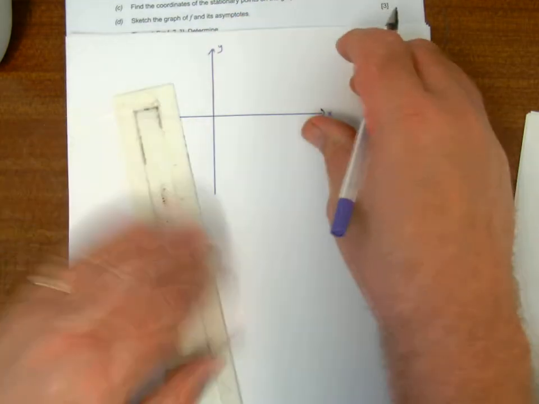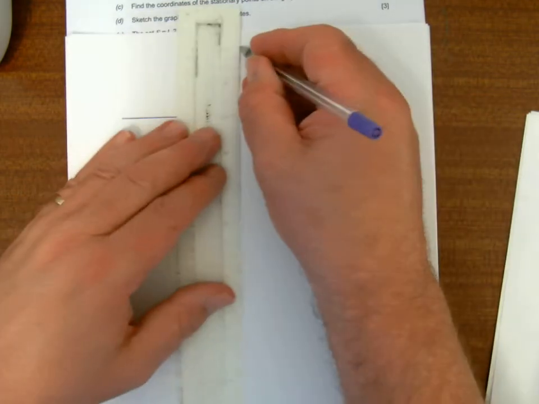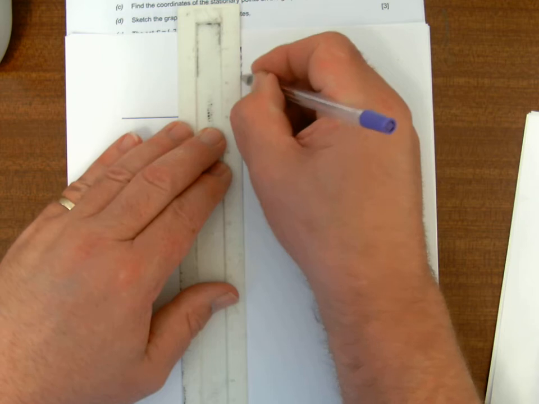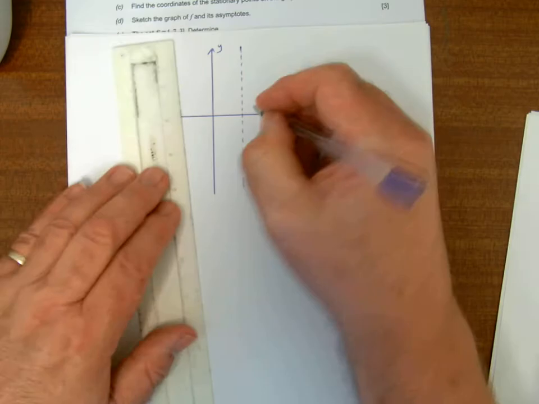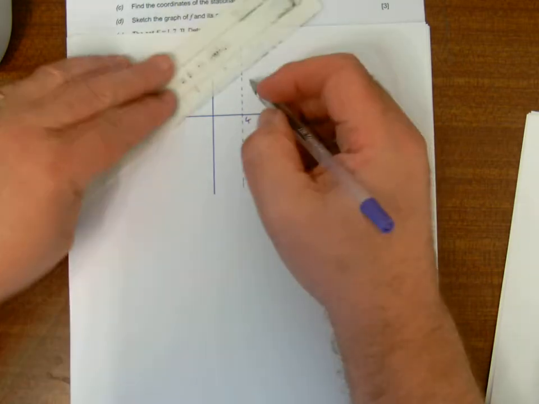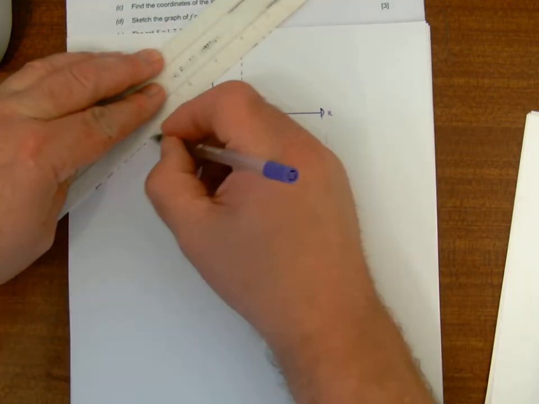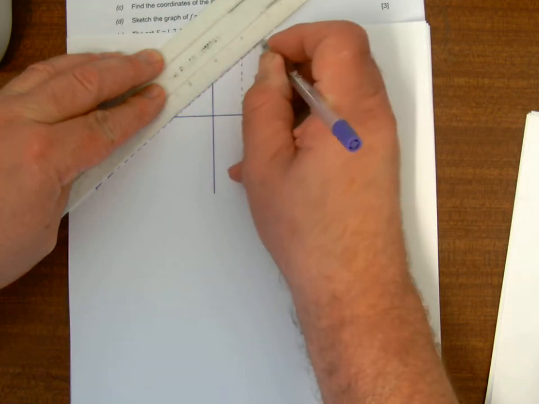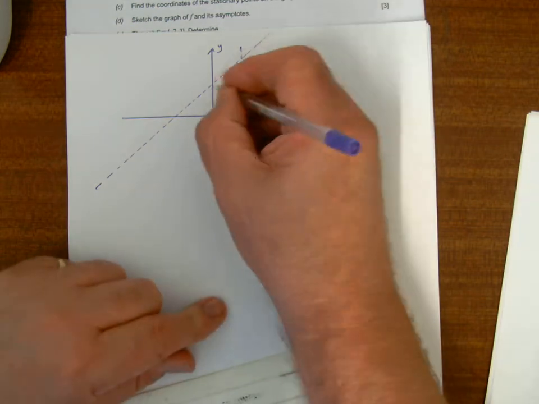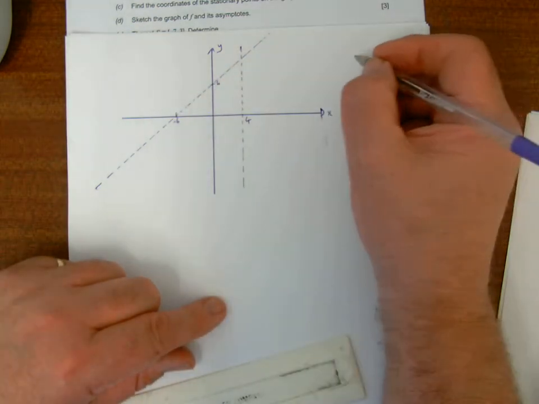I've got a vertical asymptote at 4, so the graph can't cross that. I've got an oblique asymptote, y equals x plus 6. So that's a straight line going through 6 and minus 6.